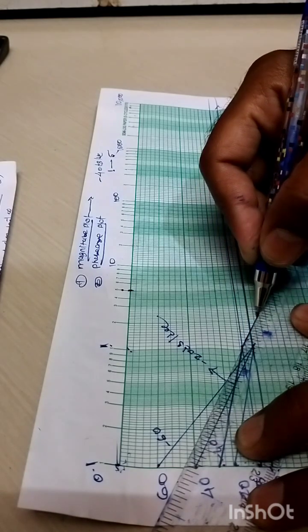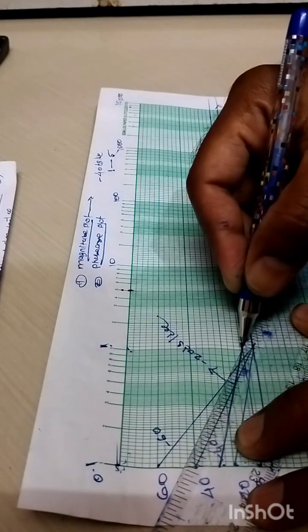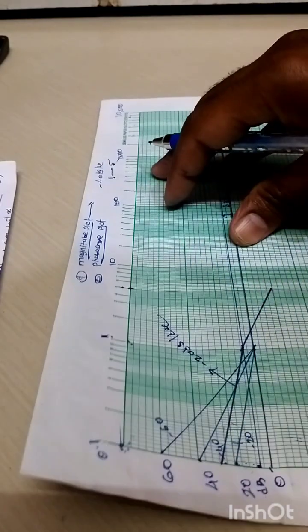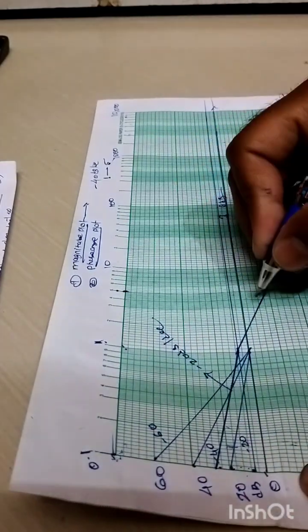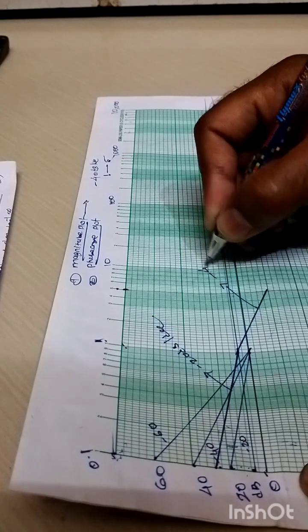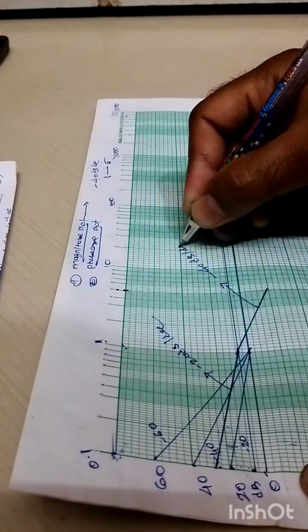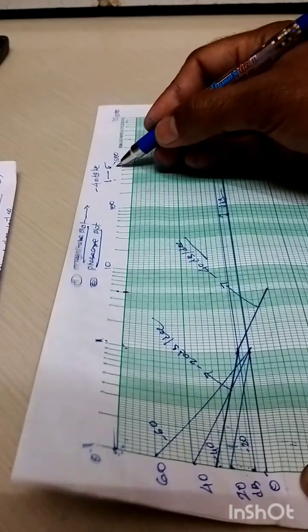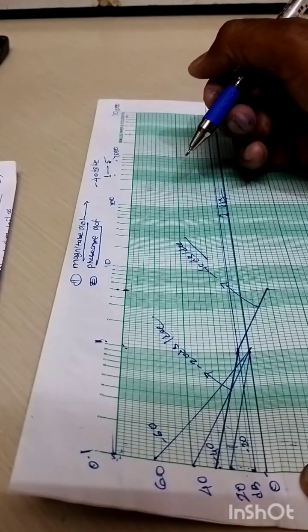It starts at this 1 radian per second and ends at this 5 radian per second. So we need to highlight this portion, right? So this is the minus 40 dB per decade line, right, for this factor which starts at this 1 and ends at this 5, right?